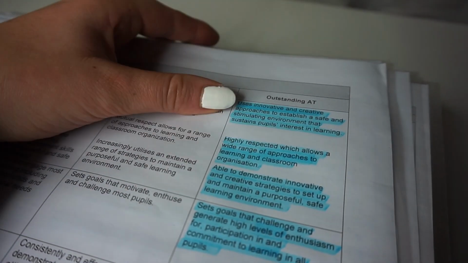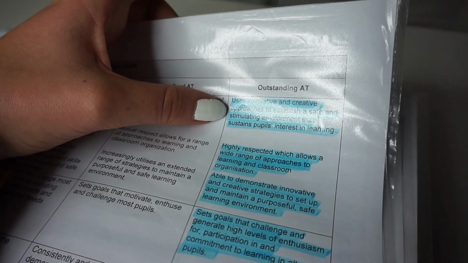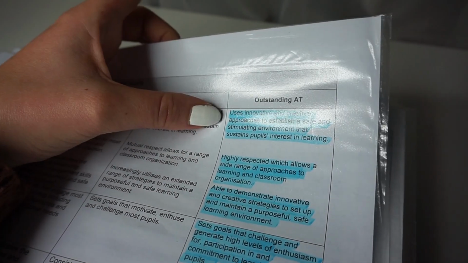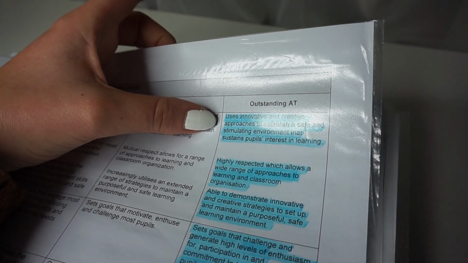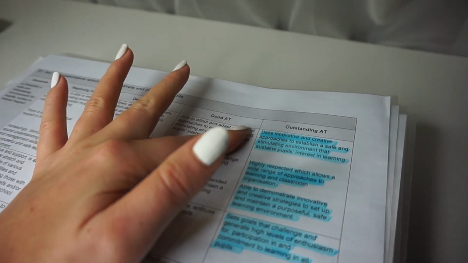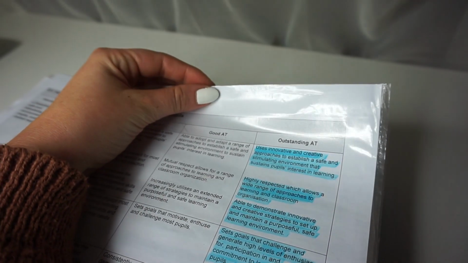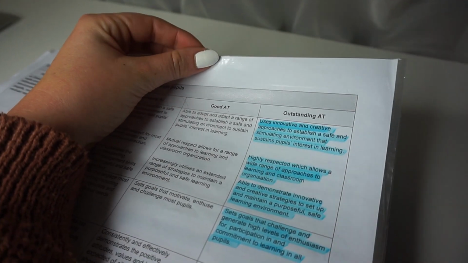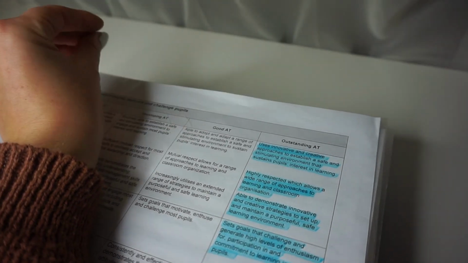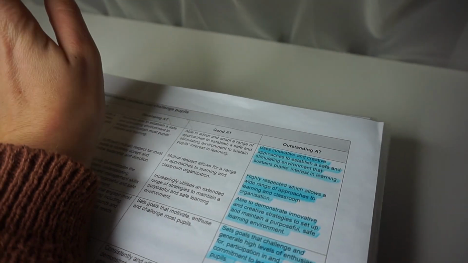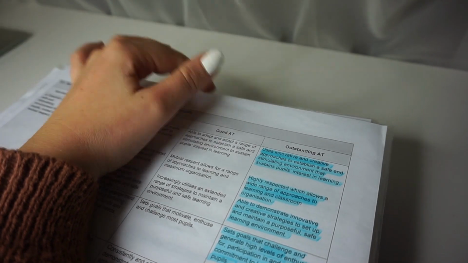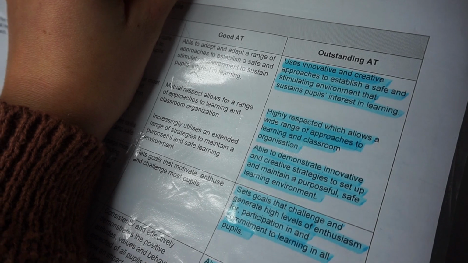I would recommend evidencing a time where you have used the behaviour policy in the school. You could print out the school's behaviour policy and use that as part of your evidence. And then also maybe a lesson evaluation where you have imposed one of the behaviour consequences or a positive behaviour point.